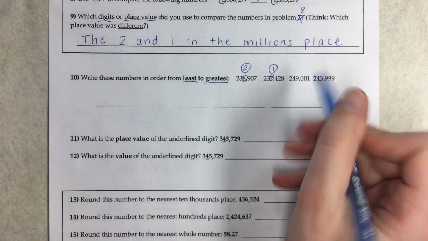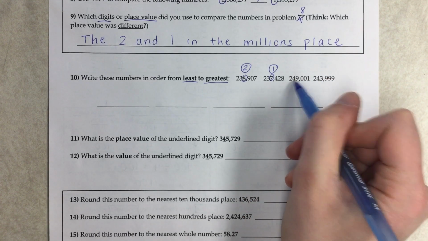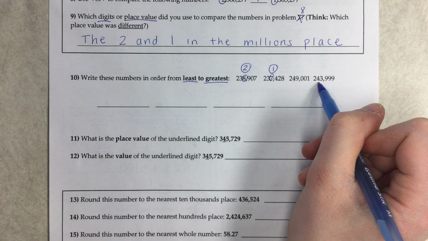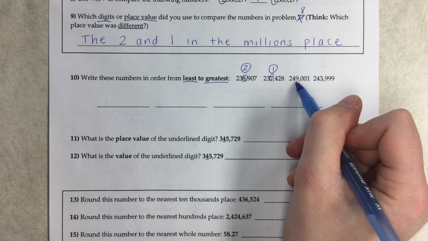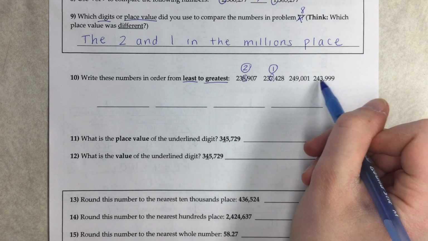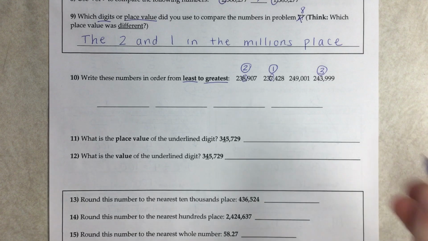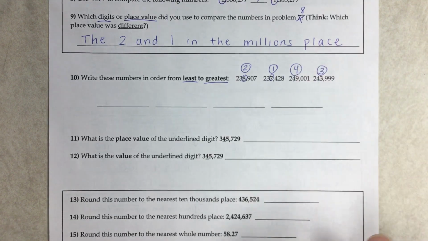Now I can go back to these numbers because I'm looking at 4 and 4. They had the same in the first 2 places. So now I'll check the thousands place. I have 9 and 3. The 3 is smaller than my 9, so this is going to be my third number. And then this number will come last.